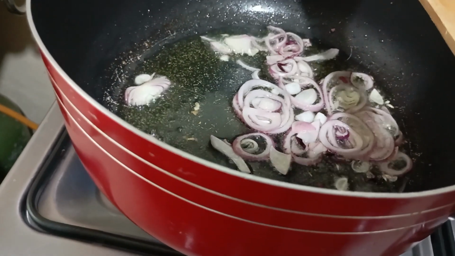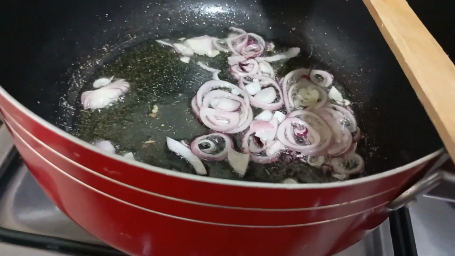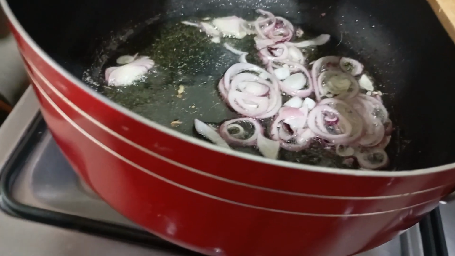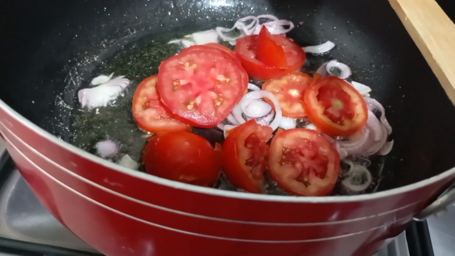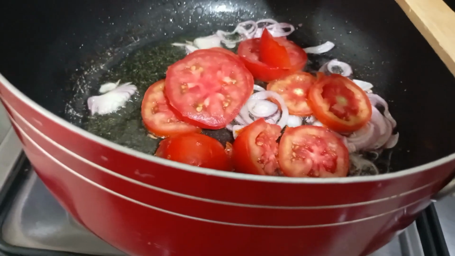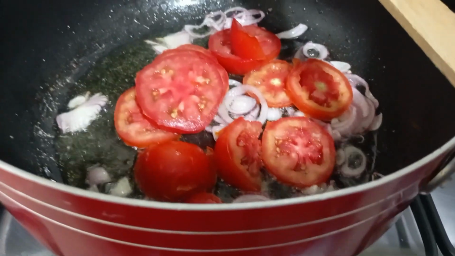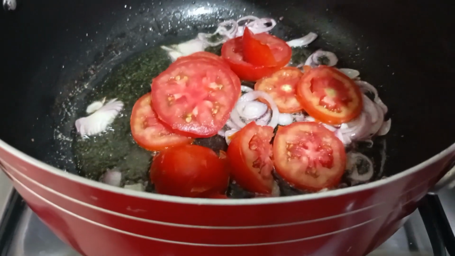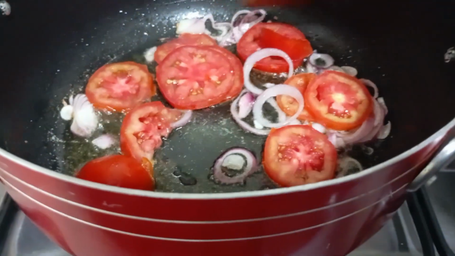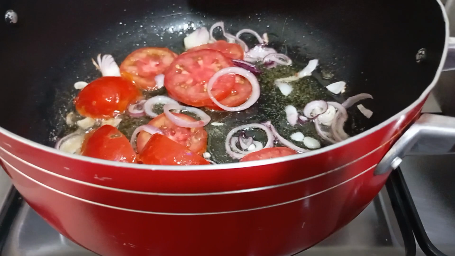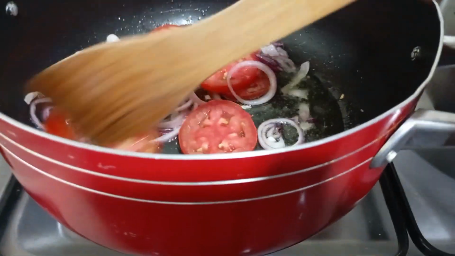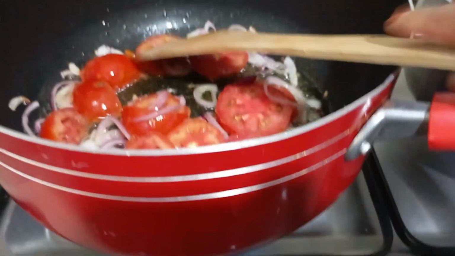Because now my onion is okay, I'm going to add my tomatoes. These green vegetables don't need so many things. You just add the onion and the tomatoes. From there, you add salt. And then you put your green vegetables, you steam for 10 minutes, then you are done.